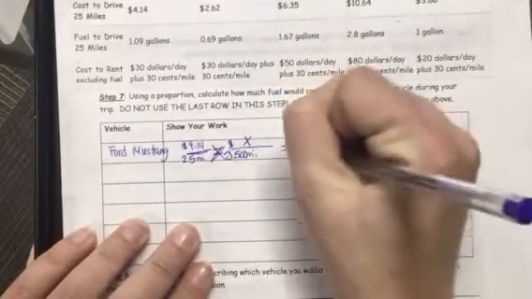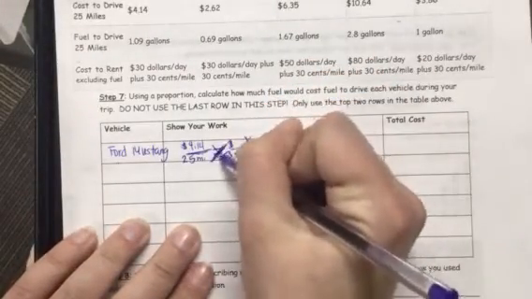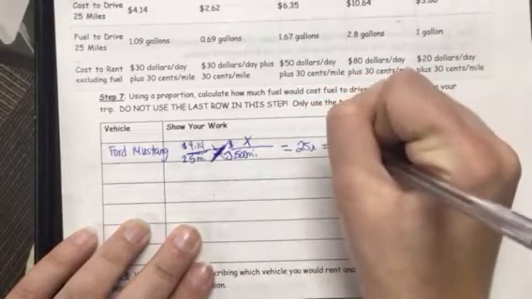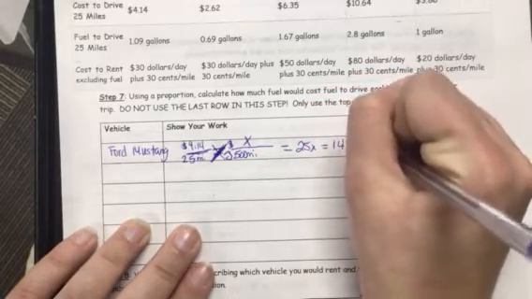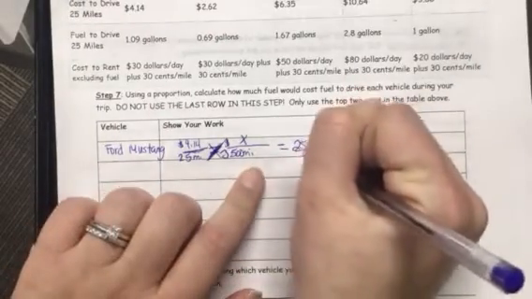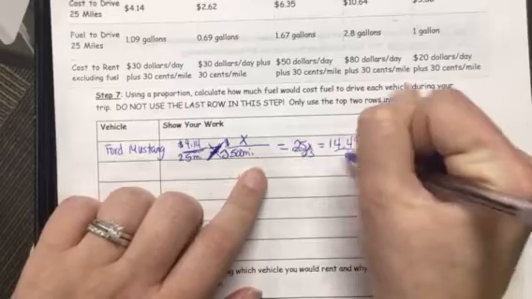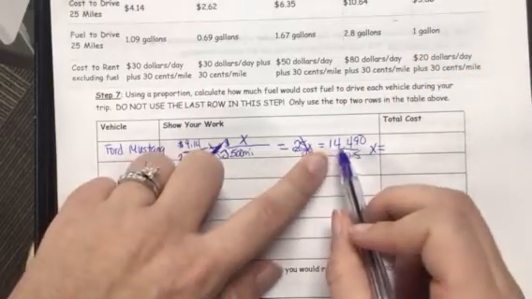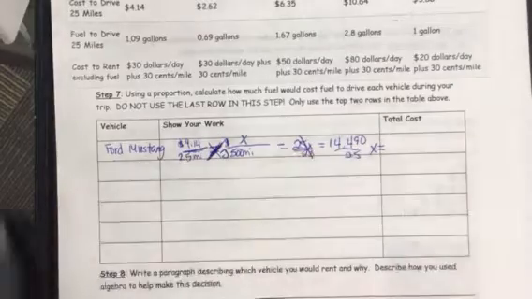Okay, so I have 25 connected to x, so I'm going to write 25x equals 14,490. Then how do I get x by itself? I'm going to divide by 25. So Anthony, could you also take 14,490 divided by 25 for us?